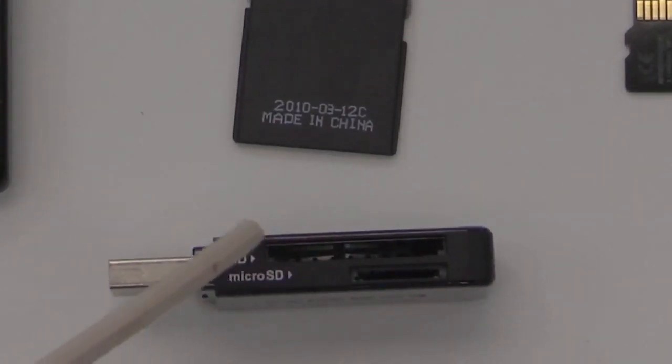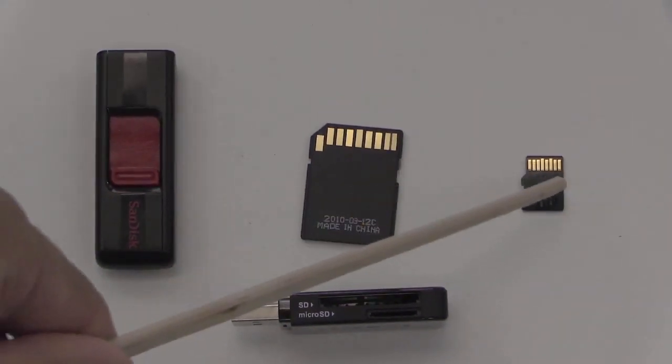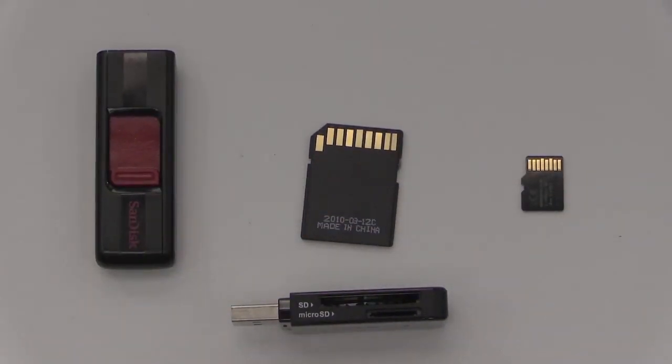And you can see you have a full-size SD slot and a micro SD slot, and you have a USB connector just to connect to the computer. So we could connect this or this and read that data right through the USB. And usually if you're dealing with big files, audio or video, you probably want to get yourself a USB 3.0 device, so you can move the data a lot faster. Otherwise, if you have USB 2.0, you're going to be waiting forever to get those files across.